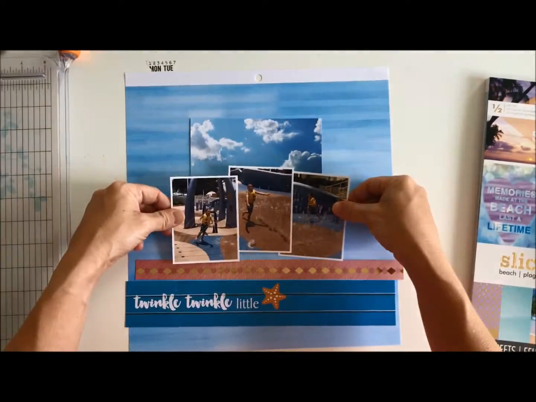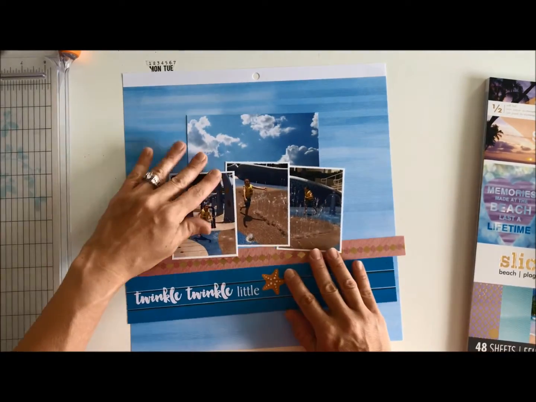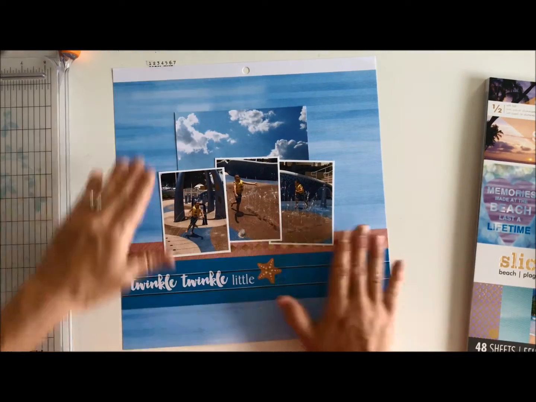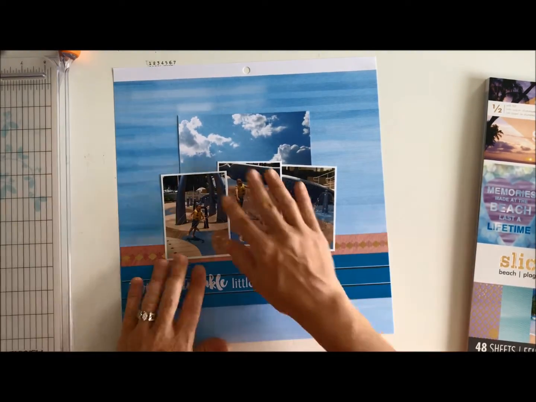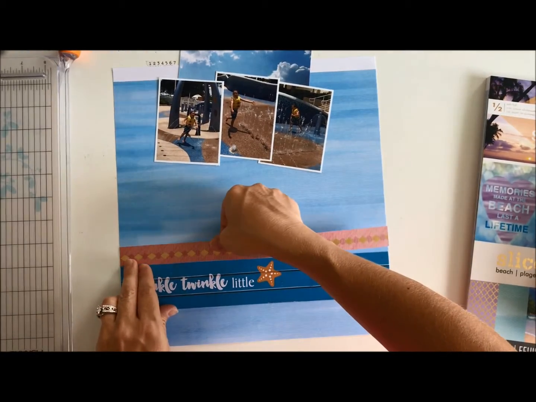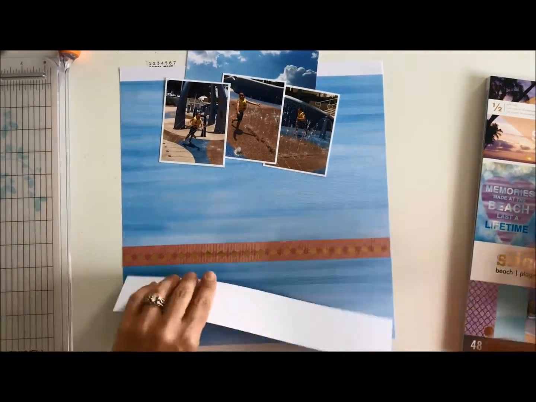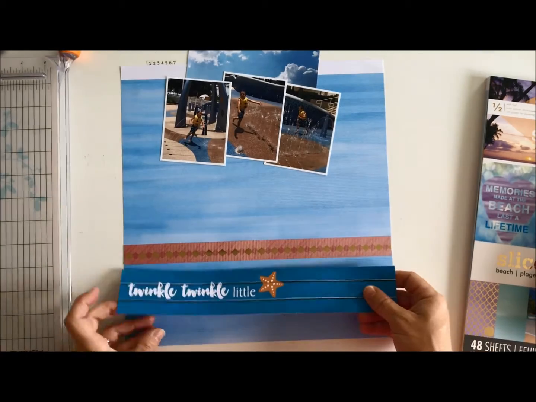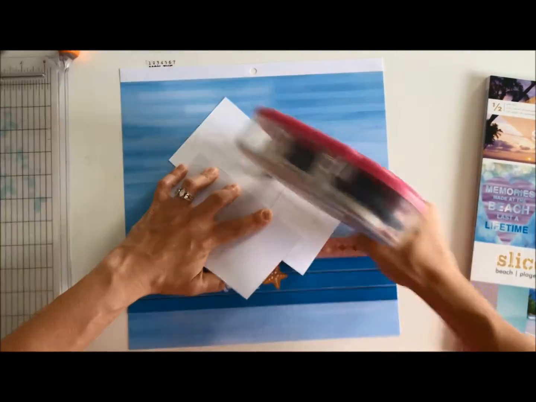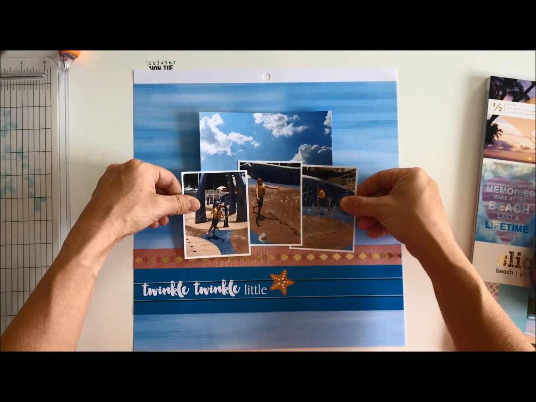I begin all of my layouts with a photo block, which is, in this case, my 3 pictures of my son playing in the splash pad. I chose to mat those pictures onto a Cloud 6x6 page because it just continued the look of my background page, but also what was going on at the top of these pictures, which are not included.